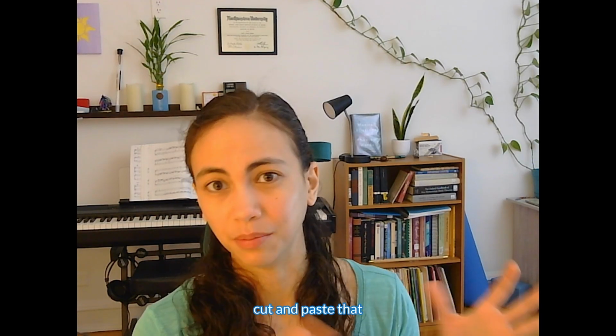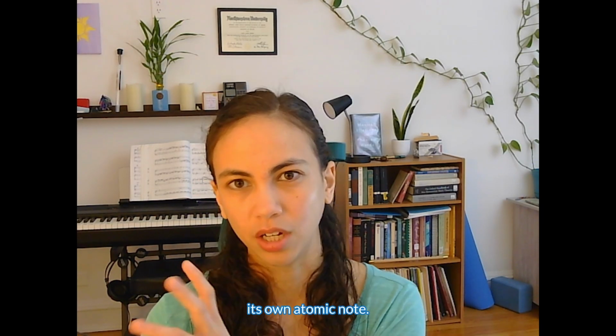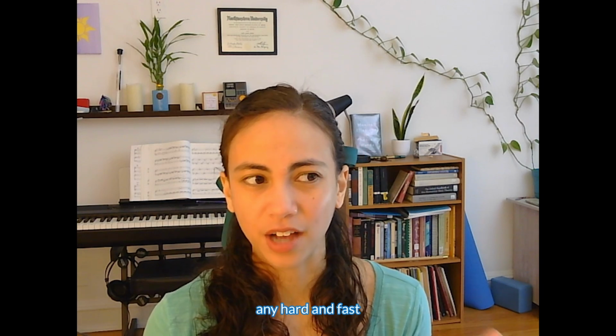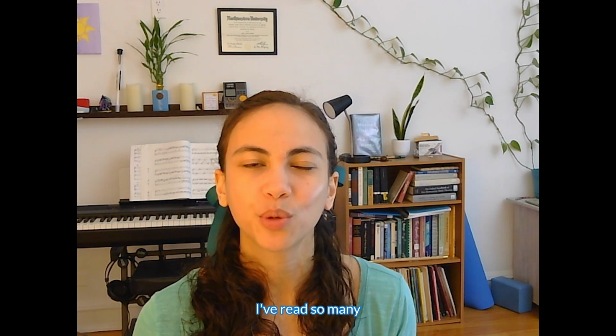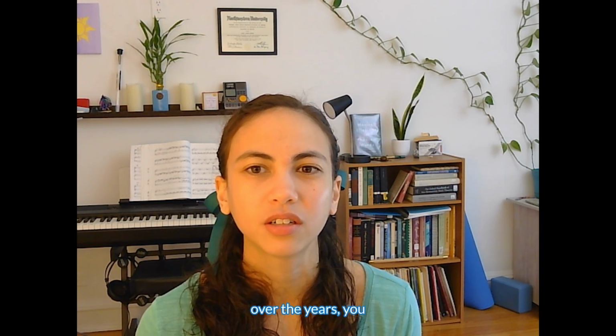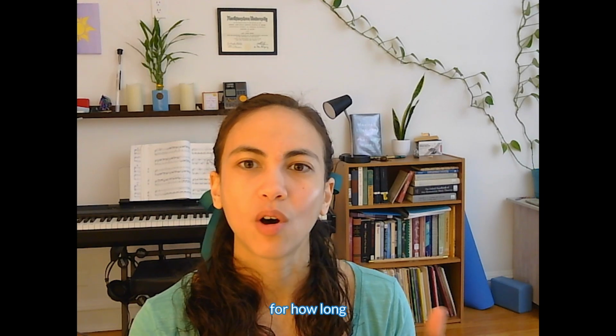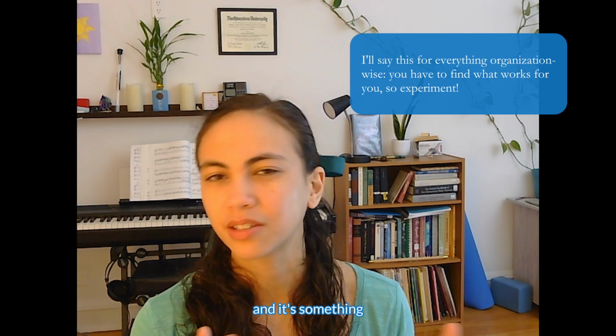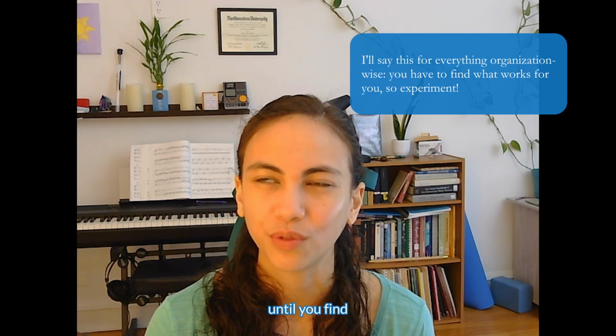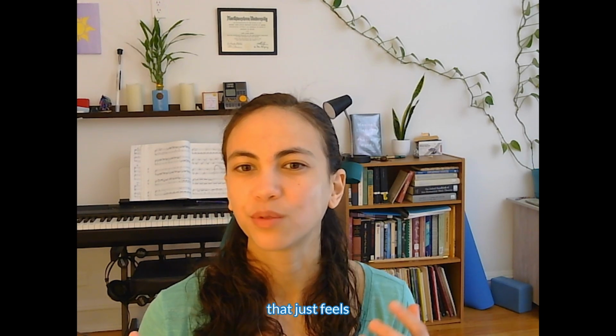So then you can cut and paste that and turn it into its own atomic note. I don't really have any hard and fast rules for that. Because I've read so many Wikipedia articles over the years, you kind of get a feel for how long it should be, and it's something that you just have to play with until you find some happy medium that feels right for you.